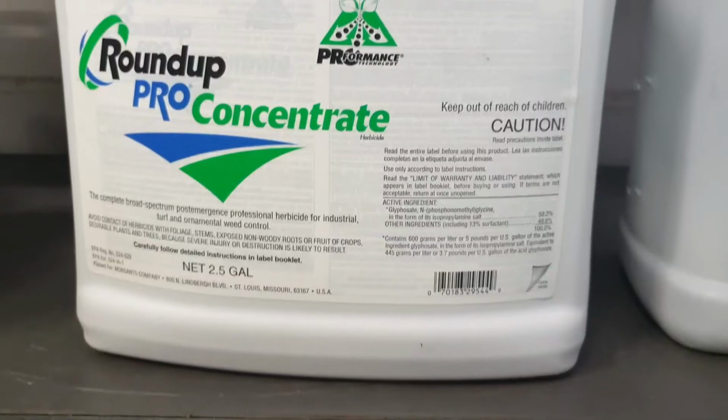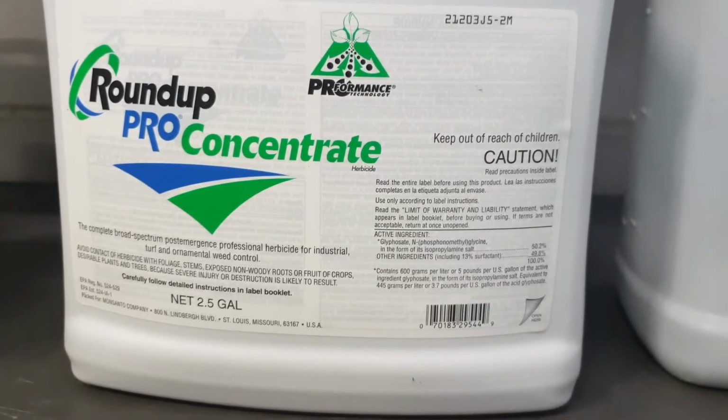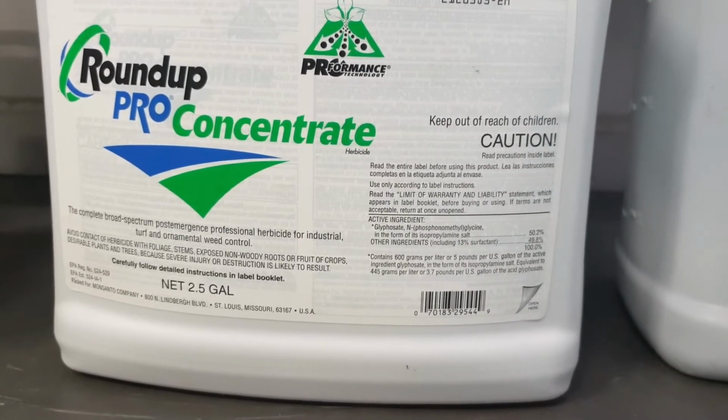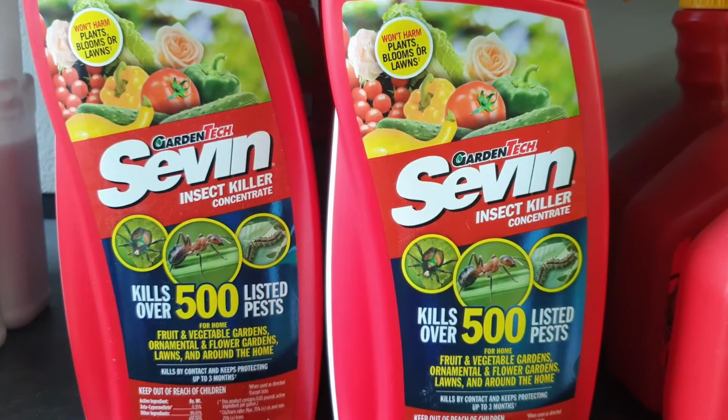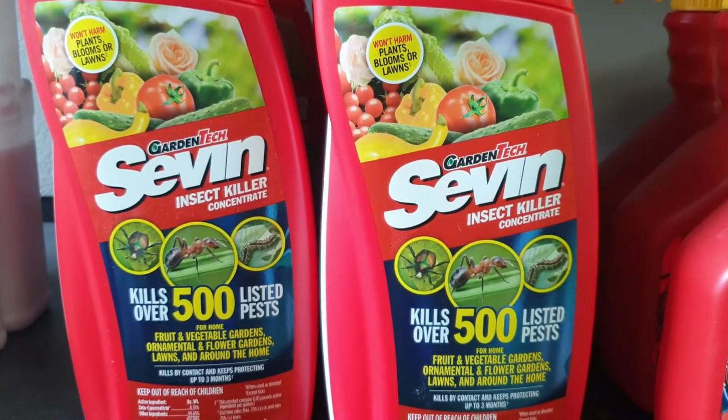So as you can see, based on the first part of the name, that is what the pesticide kills. So as I said, herbicide, herbs, grass, plant vegetation, that is what it kills. Insecticides kill insects. Rodenticide kills rodents.